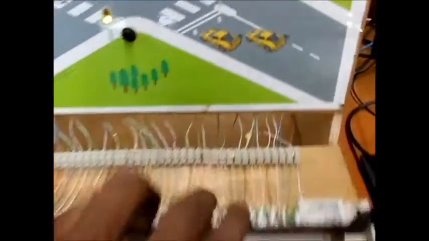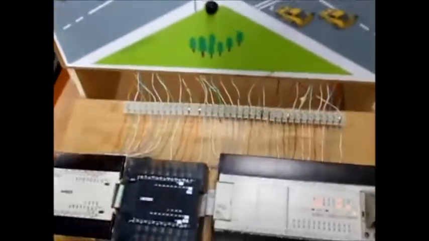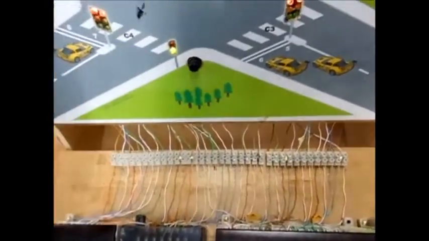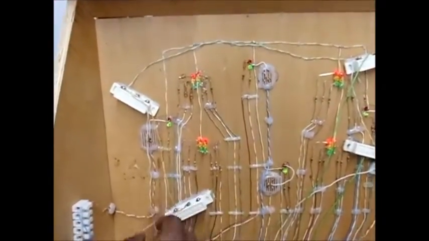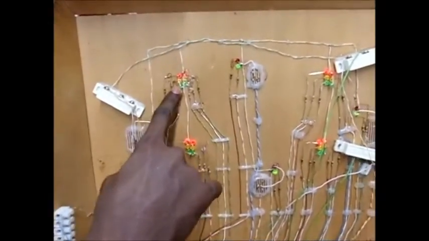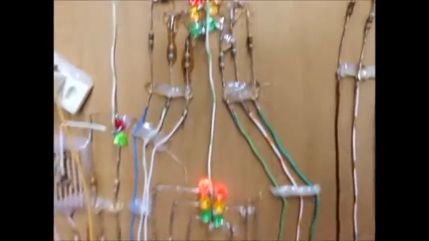These are our inputs, and these are our outputs. These outputs are connected to LEDs, switches, and the magnets. And these wires are followed at the back. This is the magnet which helps in detecting the cars, and this is the LED, which is connected with resistors which are followed to the PLC. These are all switches, or pedestrian crossing switches, and that's it.